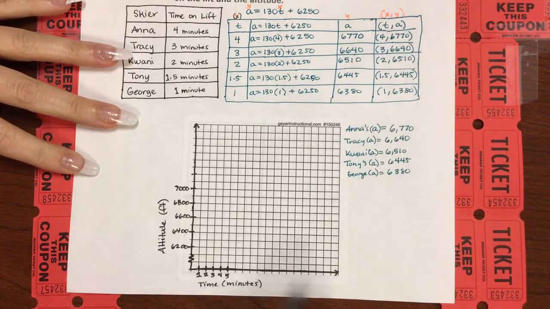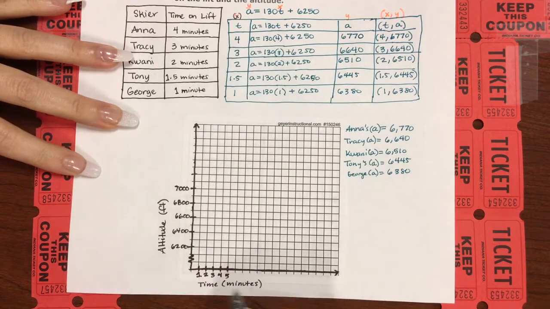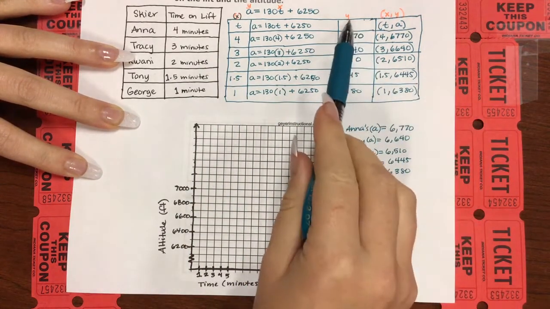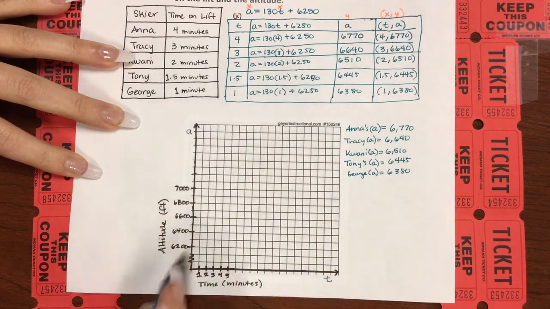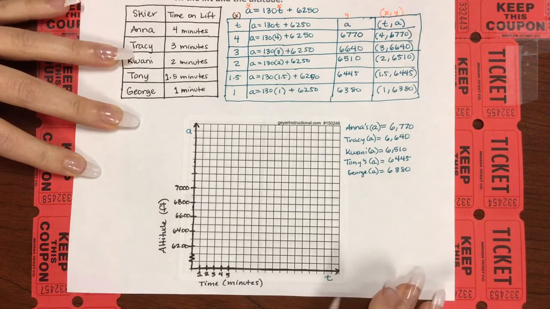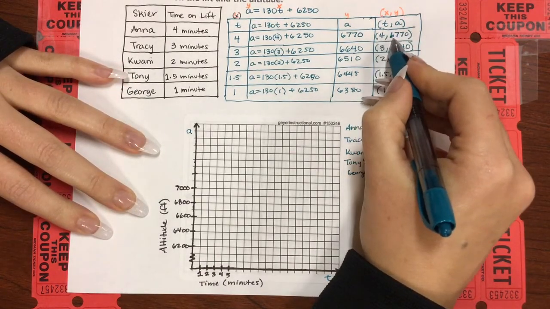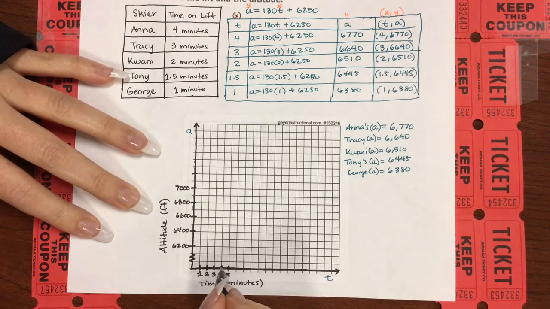Now, what I want you to notice is that our x-axis is actually our time. So this is our t, and our altitude is actually our y. So this is our a. So our altitude is here, and this is our time. So we're going to go ahead and graph these points. So the first point is 6,770. So we're going to go over here to 4, and then we're going to go up.